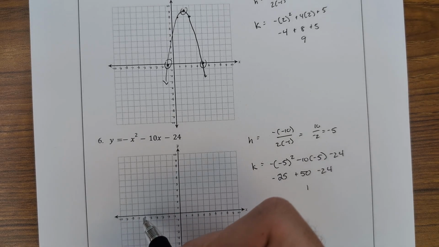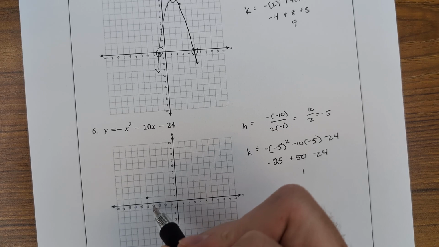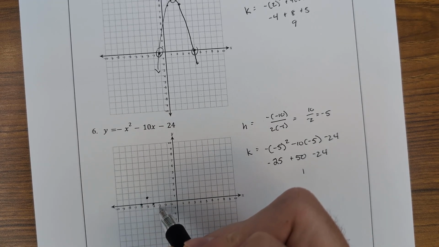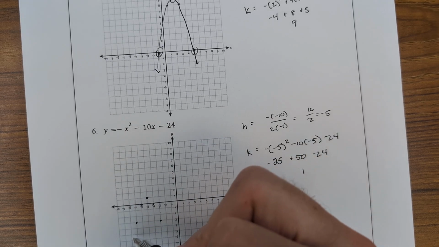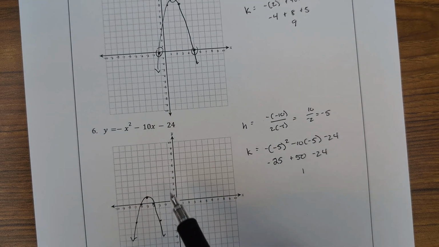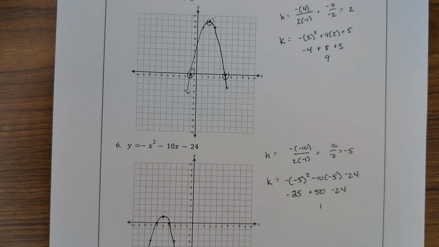So -5 comma 1. So this guy's going to open down, so over 1, down 1, over 1, down 1, over 2, down 1, 2, 3, 4, over 2, down 4. And that gives me my 5 points. Vertex and the intercepts are included. And that brings us into the section.